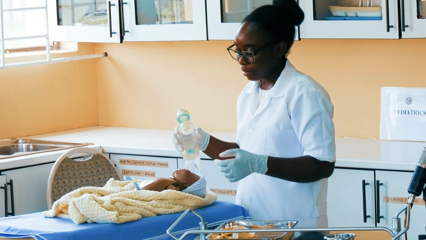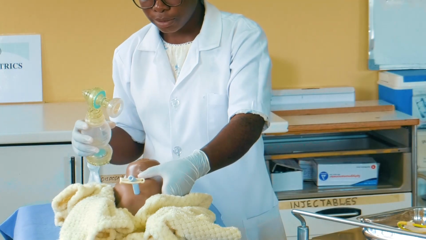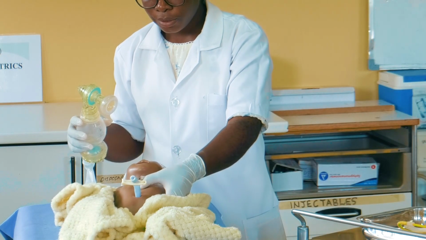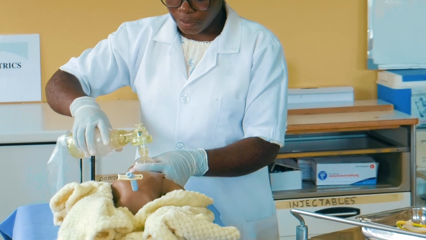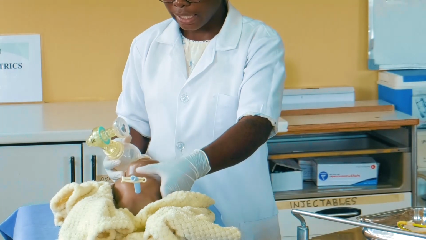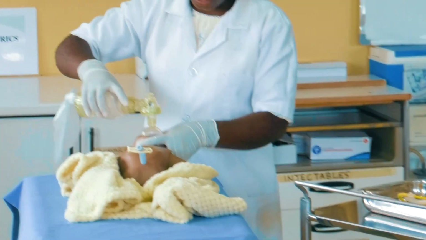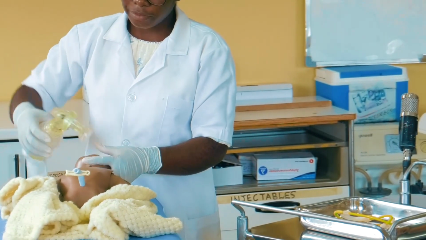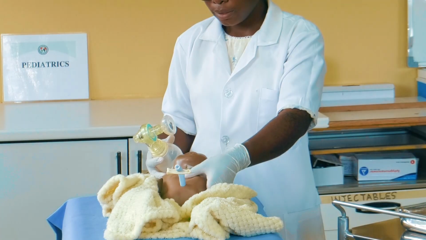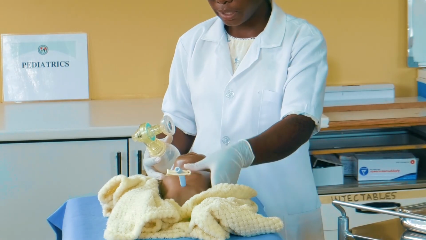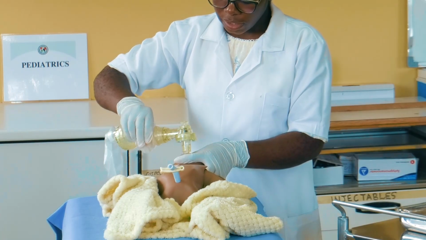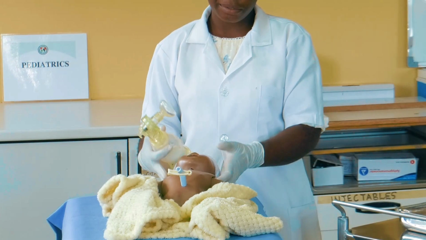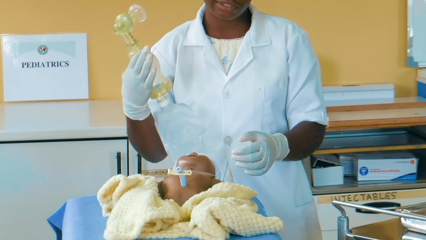So I'll start with my cardiac compressions. I'll do 1, 2, 3. Then I'll go with 1 ventilation. Again, 1, 2, 3. Then I'll go with 1 ventilation. Again, 1, 2, 3. I'll go with another ventilation. So now when you are doing this, you also check your time.